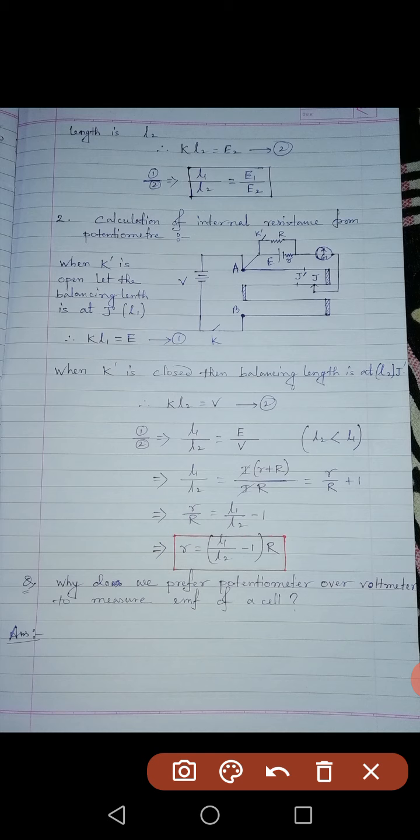Okay, then one very important point, one question is there: why do we prefer a potentiometer over a voltmeter to measure the EMF of a cell? Very important topic or important question. I'll tell you the answer, but you will write it by yourself. See here, why do we prefer a potentiometer over a voltmeter to measure the EMF of a cell?